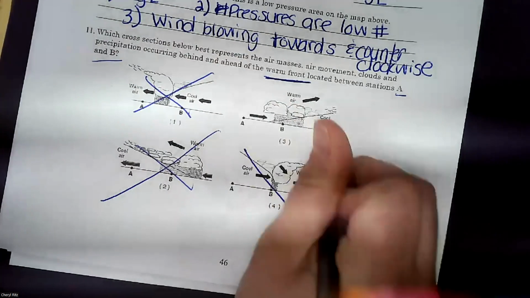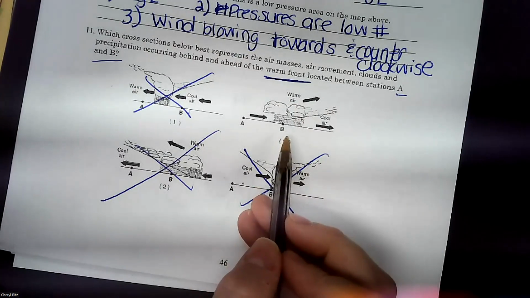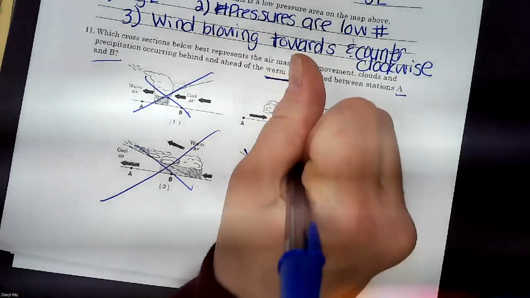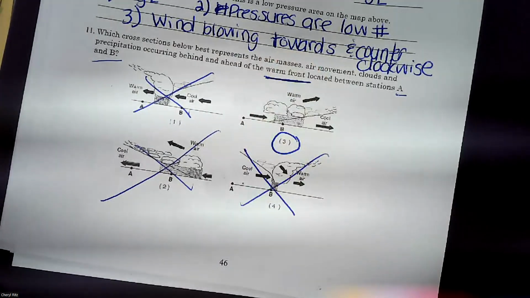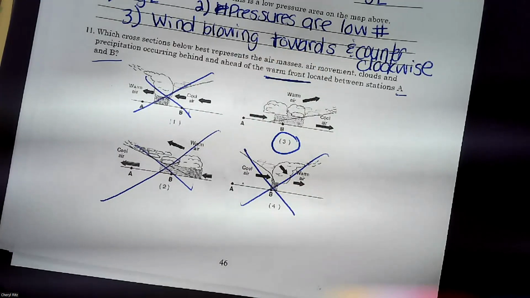Right. I can cross off 4 because A is warm air. So that leaves 3. What else about 3 makes it correct? The warm air is rising. Here in 4, the cold air was sinking. So that can't be correct. All right, so your homework is 47.